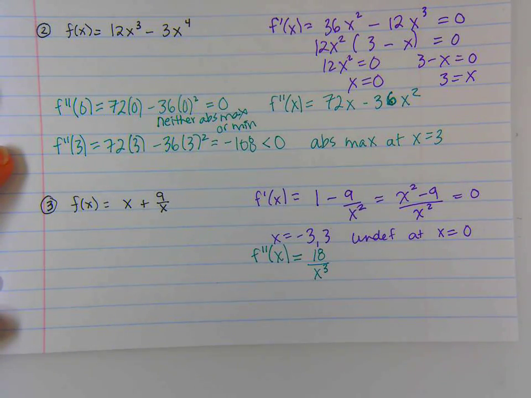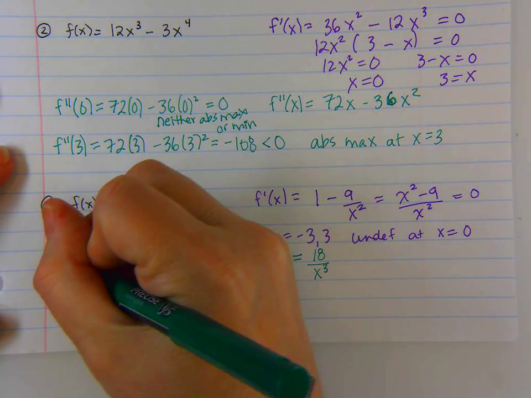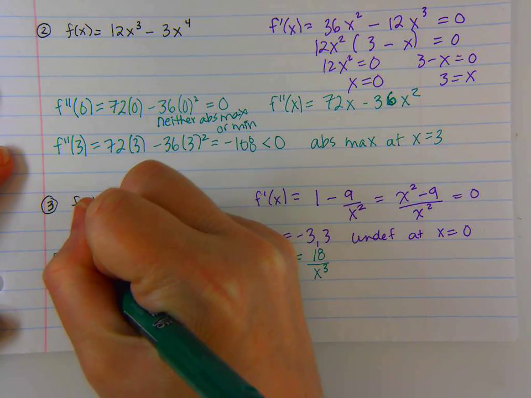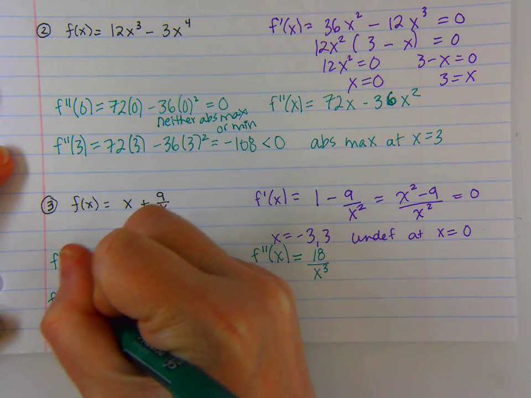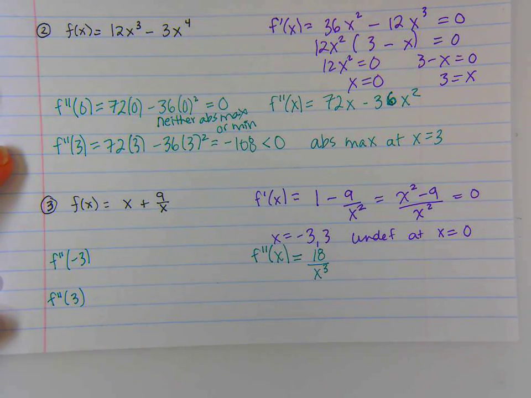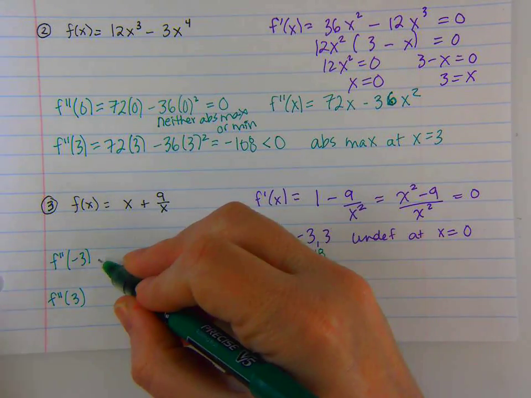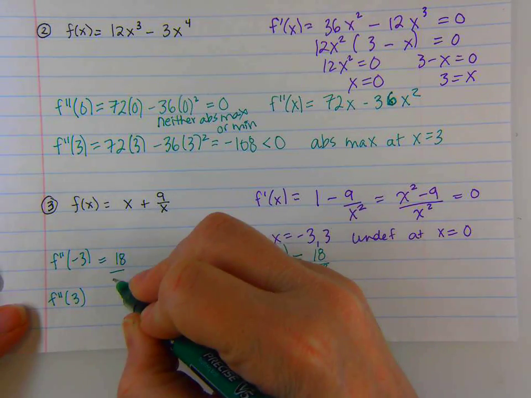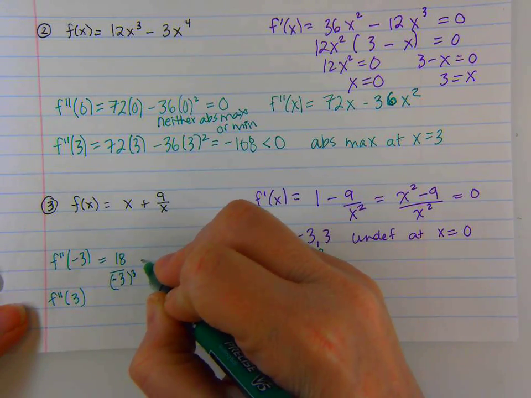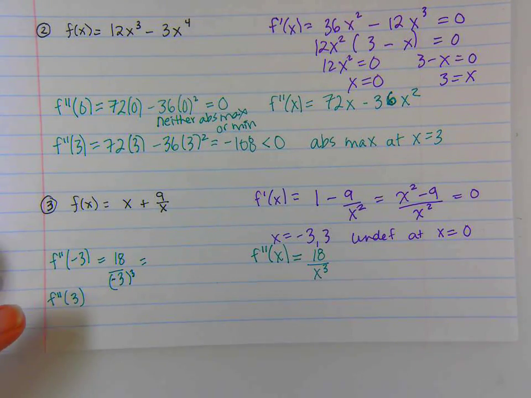So I'm going to check f double prime of negative 3 and f double prime of 3. So 18 over negative 27, that's negative 3 cubed, is going to be a negative number, right?